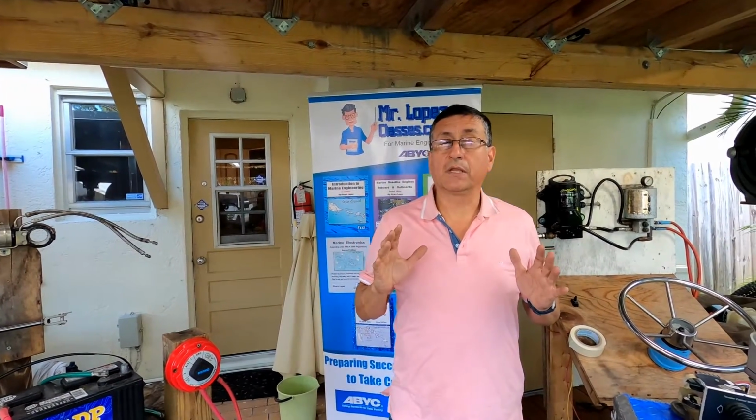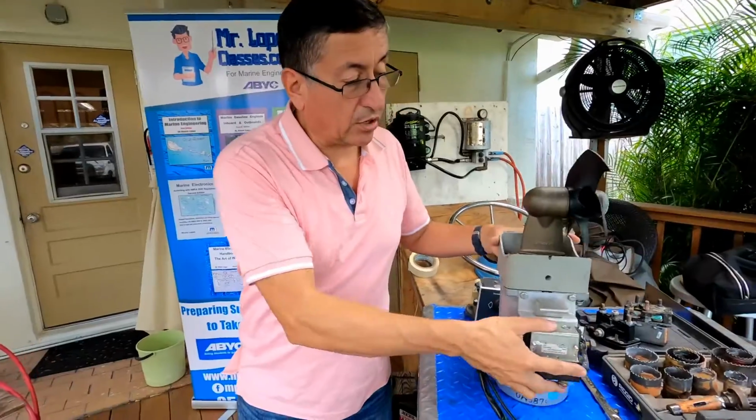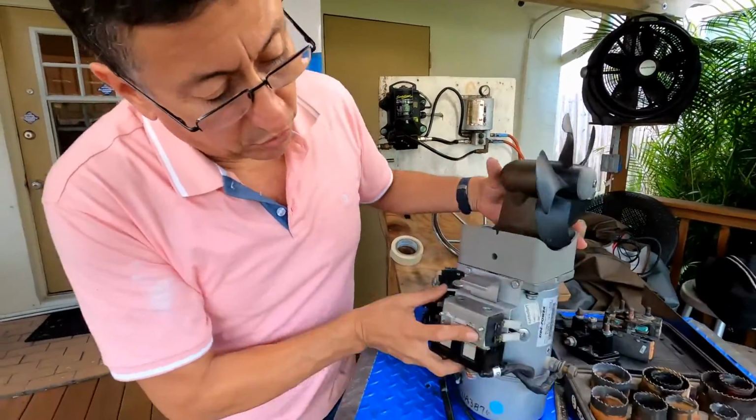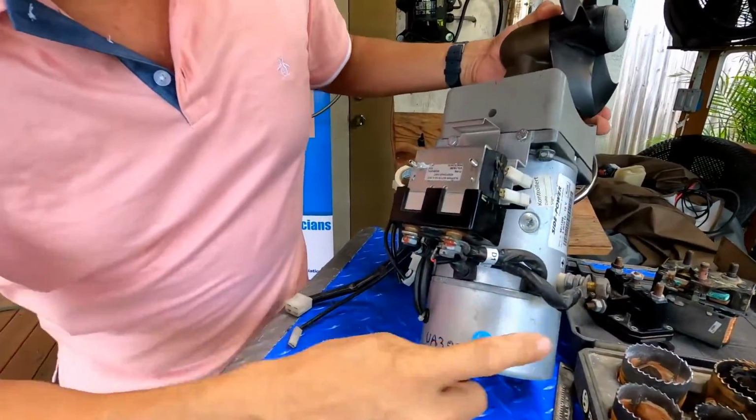Okay, suppose that this is my bow thruster, the bow thruster recommended by the manufacturer. The bow thruster comes with the motor. It's a reversible DC motor.